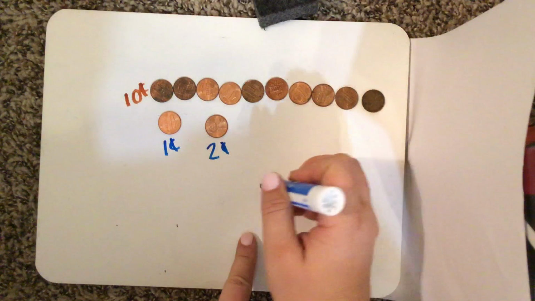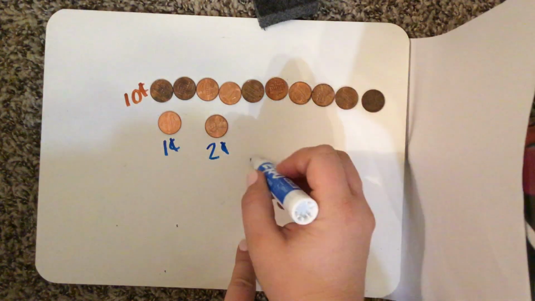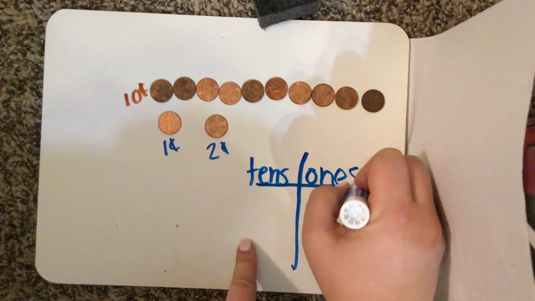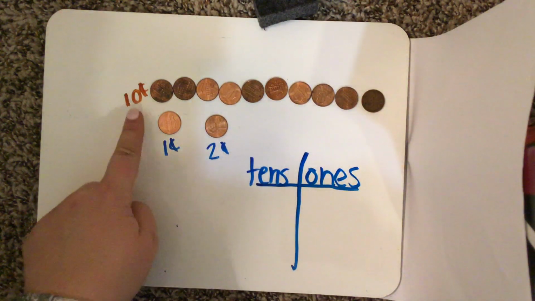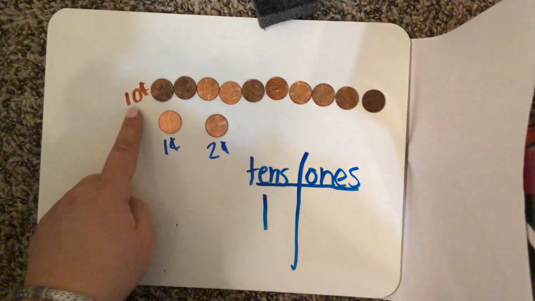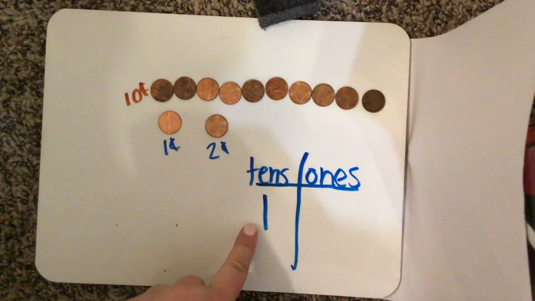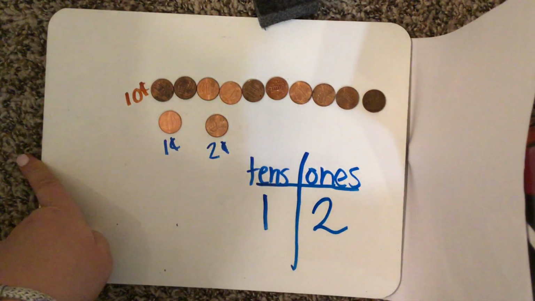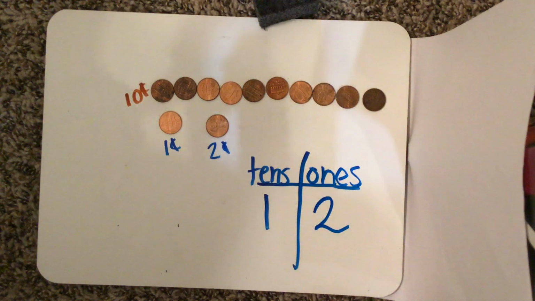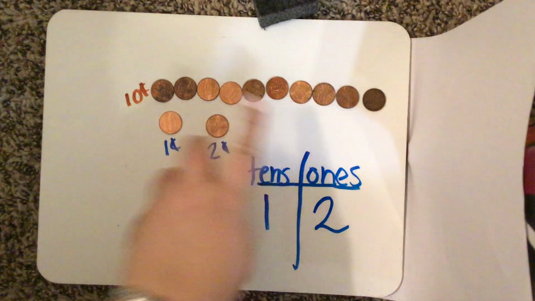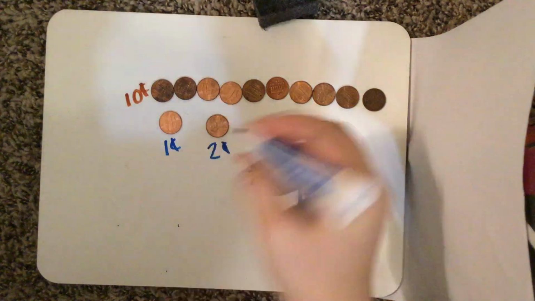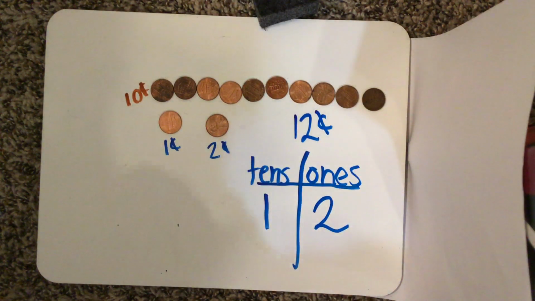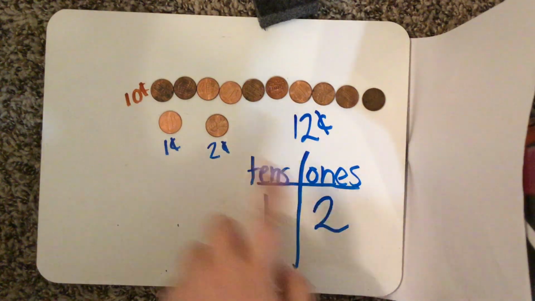So if I drew out my awesome T-chart with tens on my left and ones on my right, I would know that there is one group of 10. Everyone see the one group of 10? And 1, 2 ones. So if I count this, I can check to make sure my answer is correct. 10, 11, 12. There are 12 cents shown above. So I have 1 ten and 2 ones.